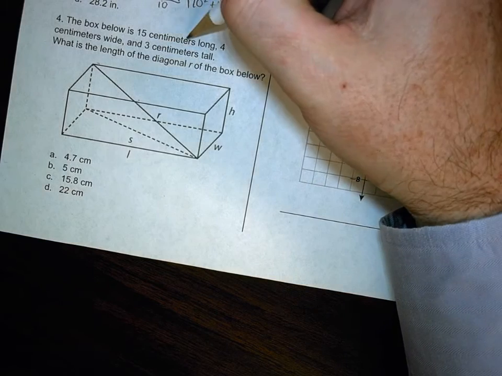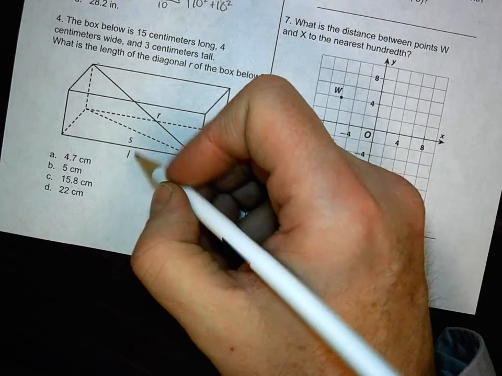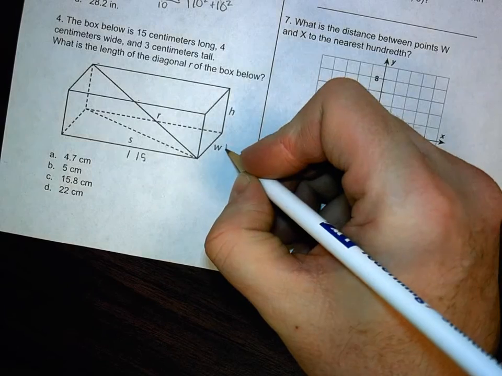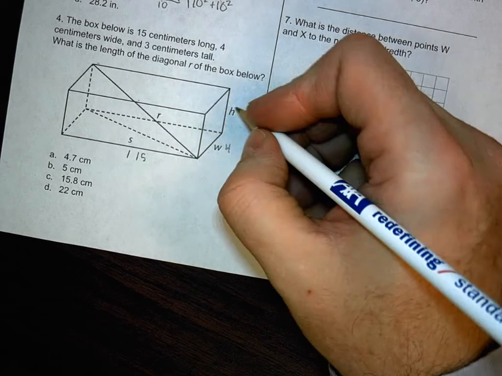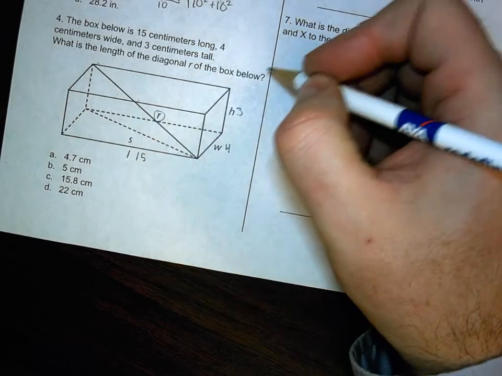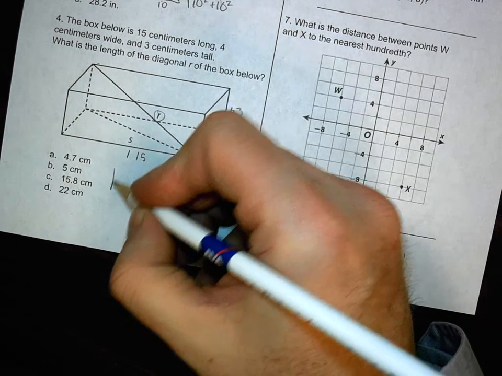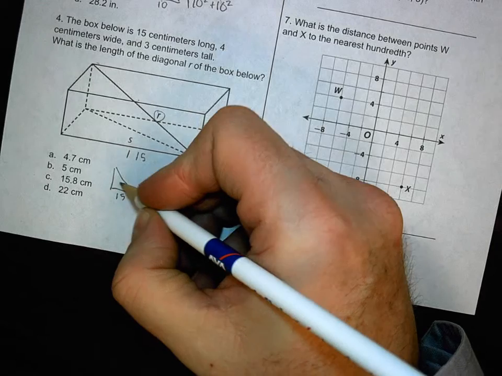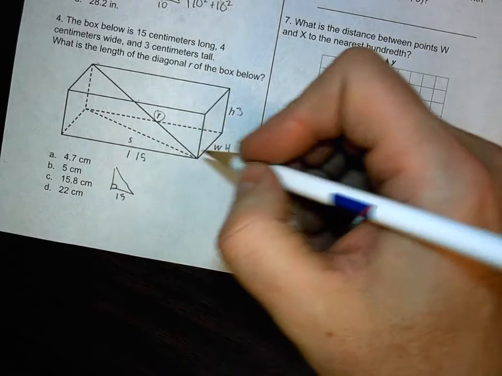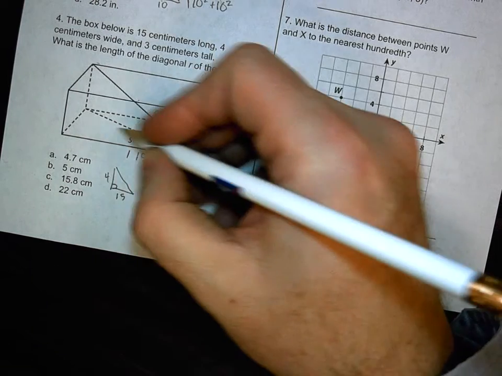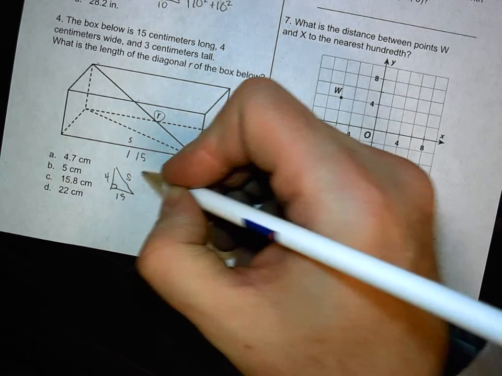So the box is 15 centimeters long. So the length here is 15 centimeters. It's 4 centimeters wide. That's 4. And it's 3 centimeters tall. What is the diagonal R of the box? So we're going to make two triangles. The first one is going to be this first part, and it's going to be 15 by 4, because these two widths are the same. And this here will be S.